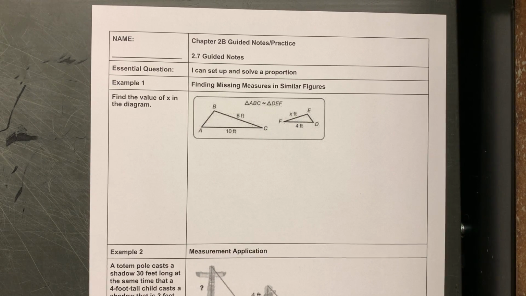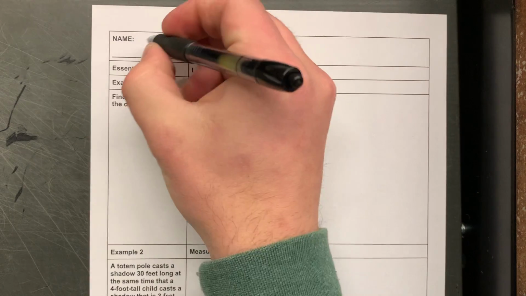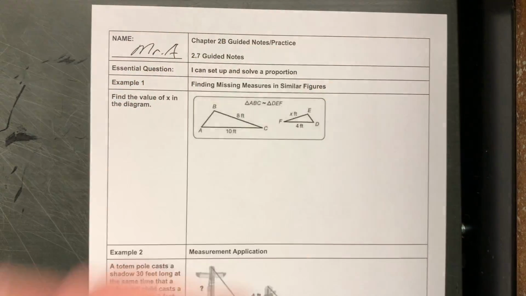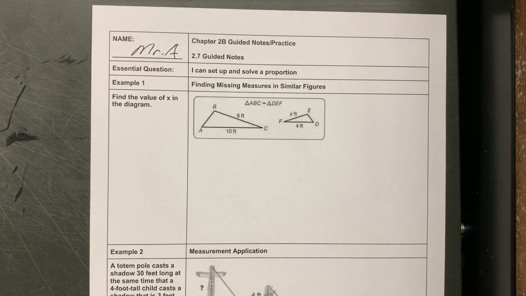We are still working on chapter 2B. We're working into 2.7 guided notes today. Make sure that you're putting your name at the top of your paper. That way you receive credit for your work that you are completing.